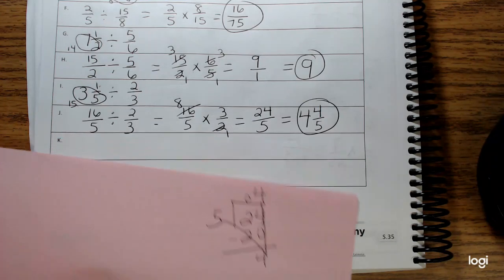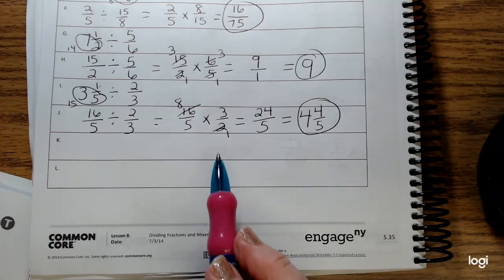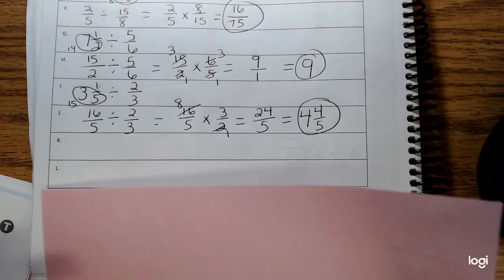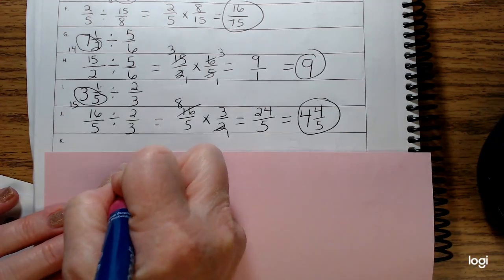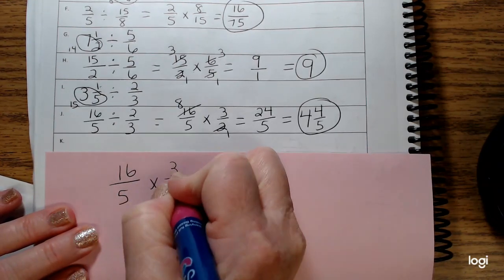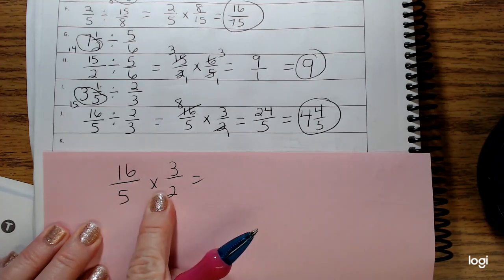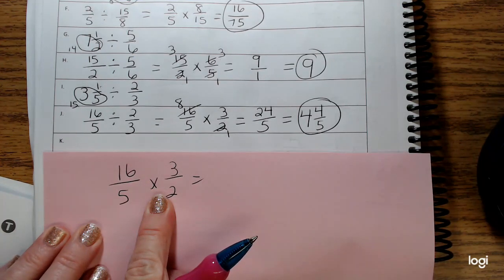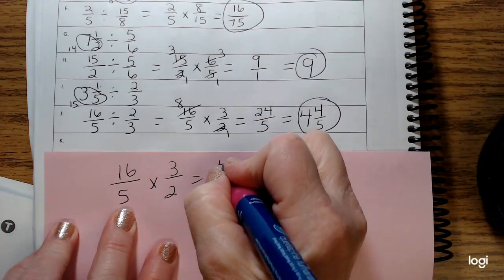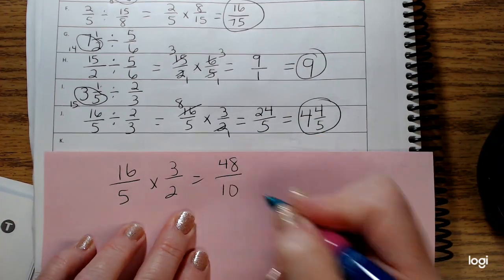Now, what if you were that student who, remember, didn't know how to reduce this? So you had on your paper 16 over 5 times 3 over 2. And then you had to multiply your 16 times 3, and you got 48. And 5 times 2, and you got 10.